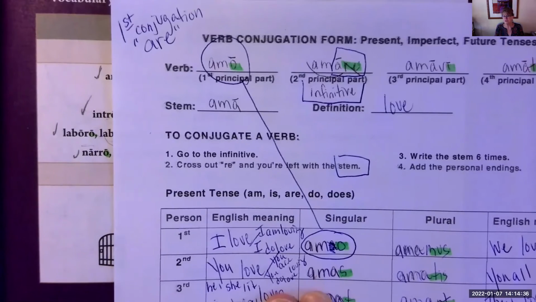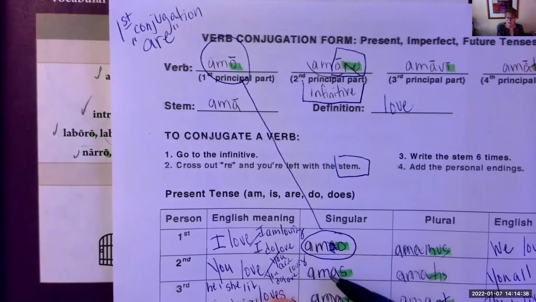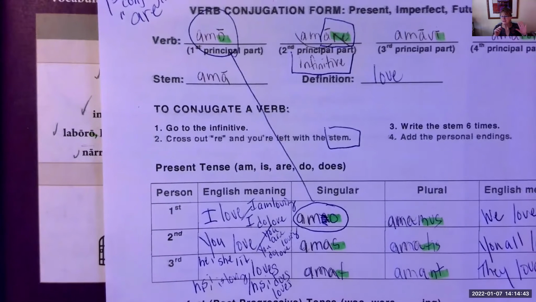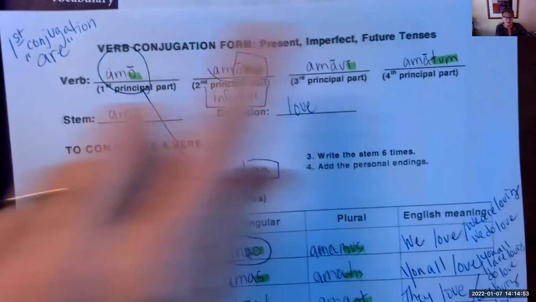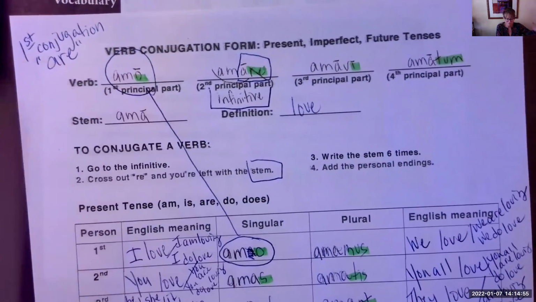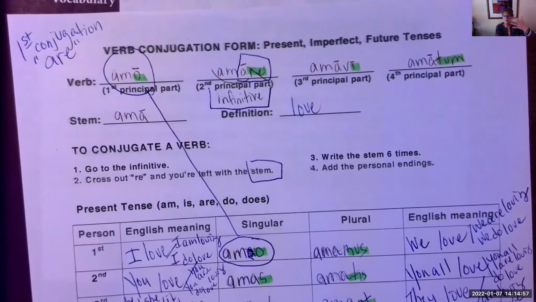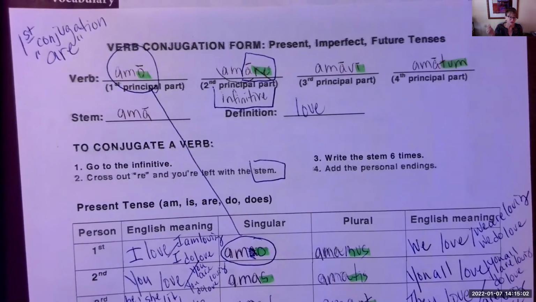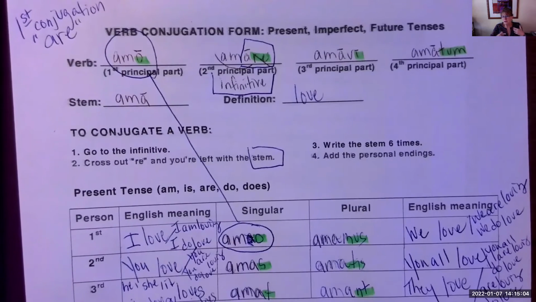Now, I've had some students where I say that and guess what? They get rid of that A and they get rid of that A. And I'm like, no, don't do that. So they'll eventually see, because they're writing out all 4 principal parts at the tippy top, they'll see, oh, where's that A? That's right. There's an exception. For the first person singular, we get rid of the A. Eventually, you'll learn it. In my opinion, it's not a big deal. You'll understand, you'll get it.